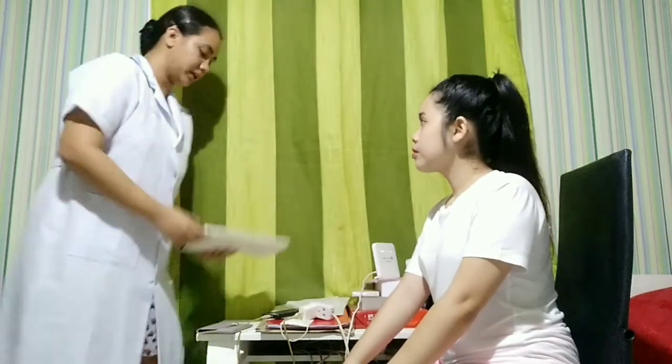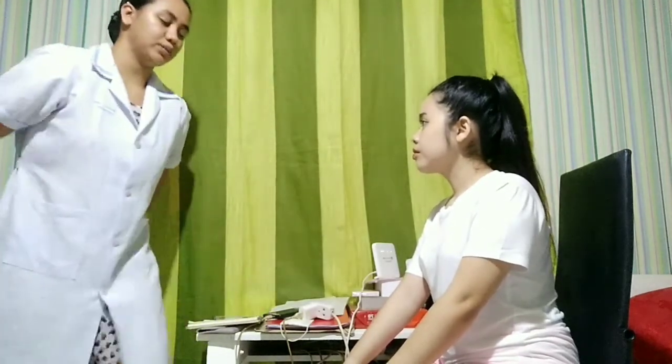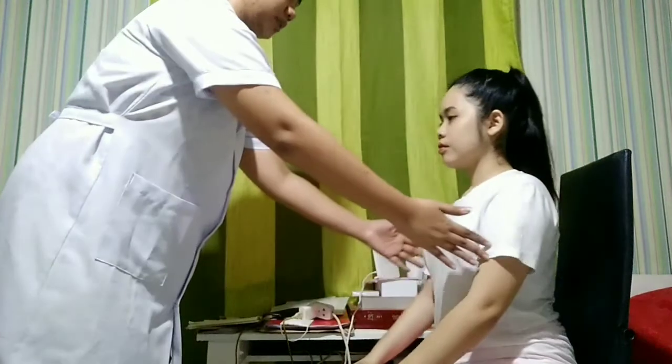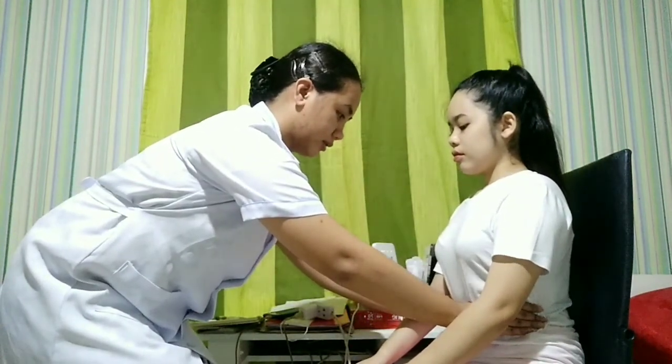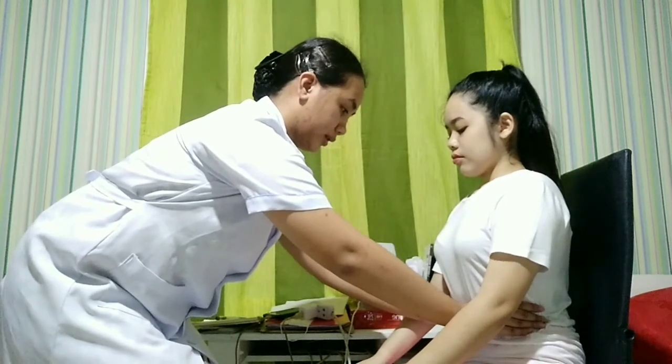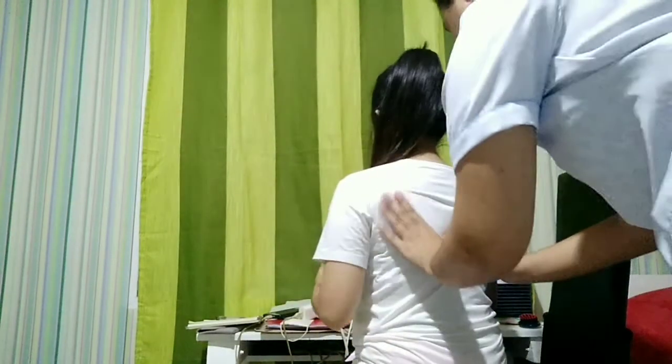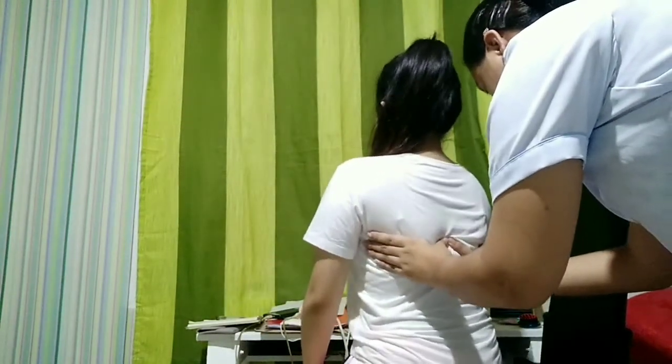Next, we're going to assess the anterior and posterior diameter and the thoracic curve, noting the respiratory excursion. So, ma'am, mag-assess po ako sa respiration po. Sit po tayo pa dito. Hinga po tayo. Sa likod po. Hinga po tayo.